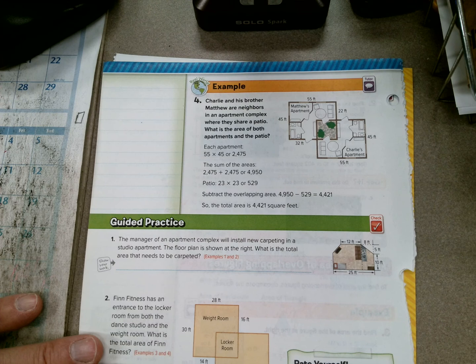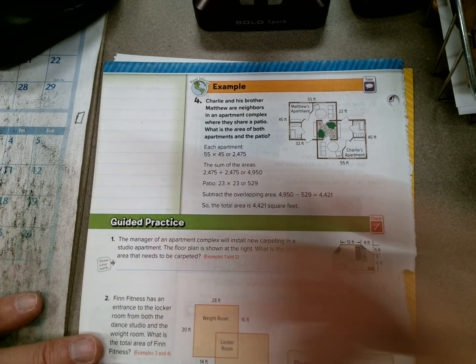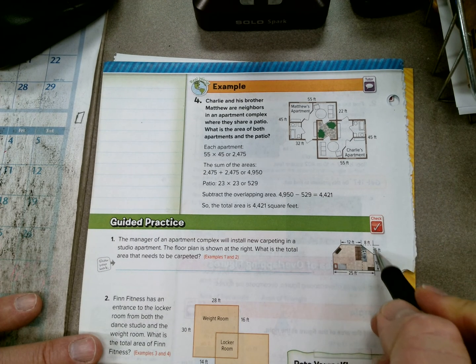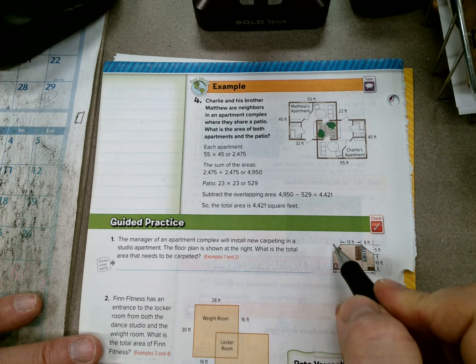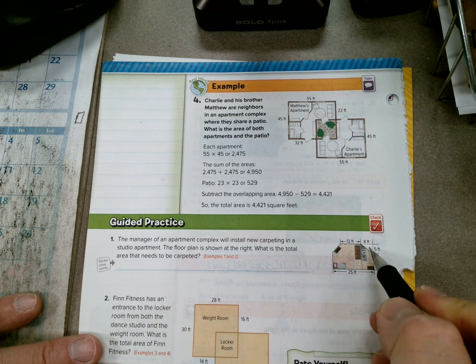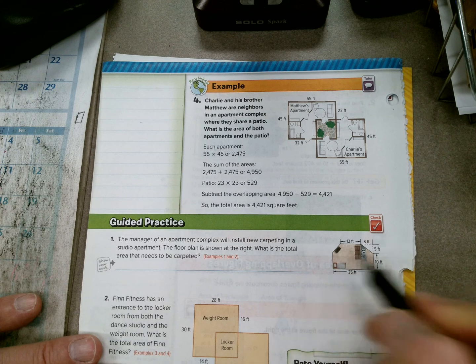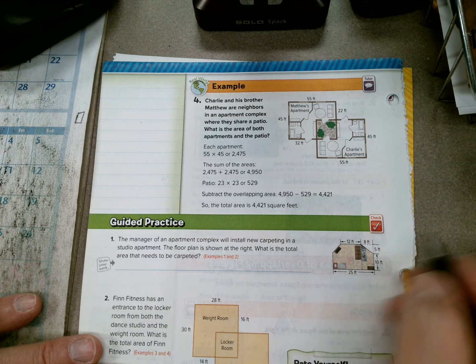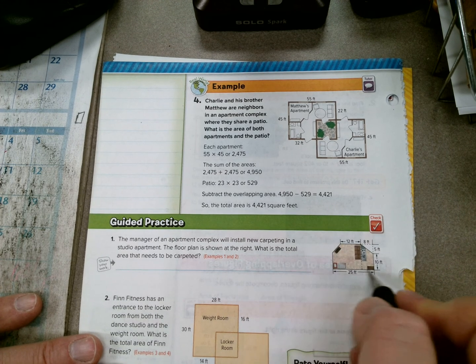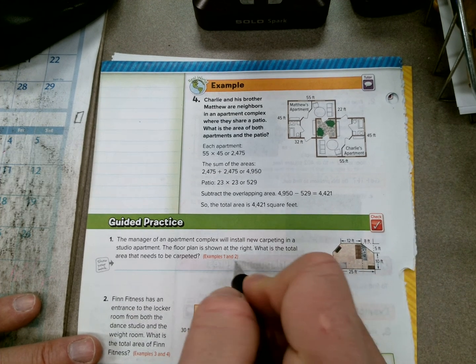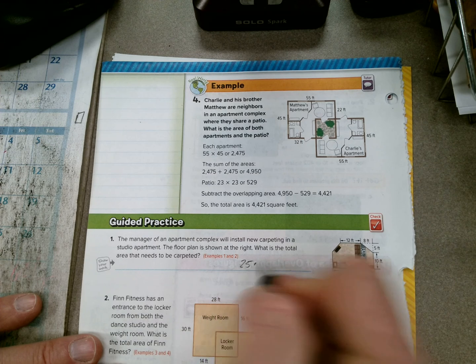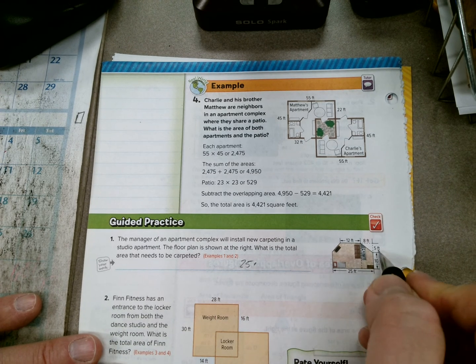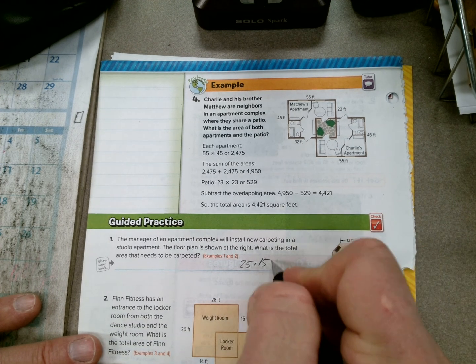All right, and I'm going to find the area of the whole thing. Okay, and then I'm going to subtract this and subtract this. So the area, I'm going to treat this like a rectangle first. All right, so I'm going to find this and this. So the first number I'm going to find is 25, and then the height is 10 plus 5, which is 15.